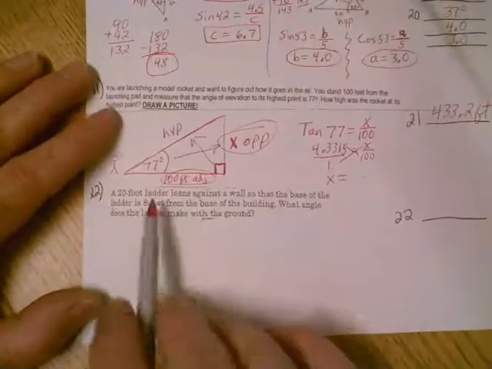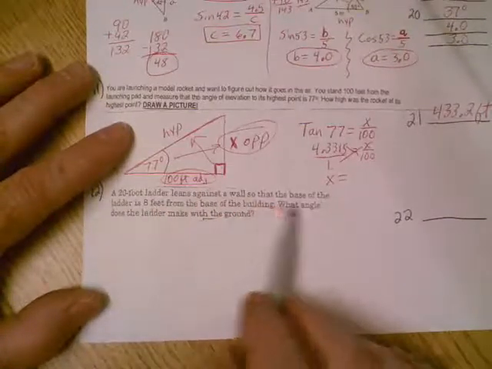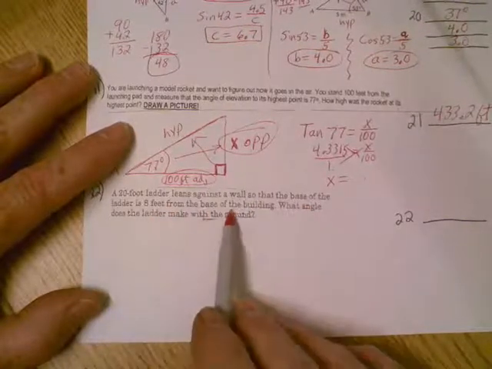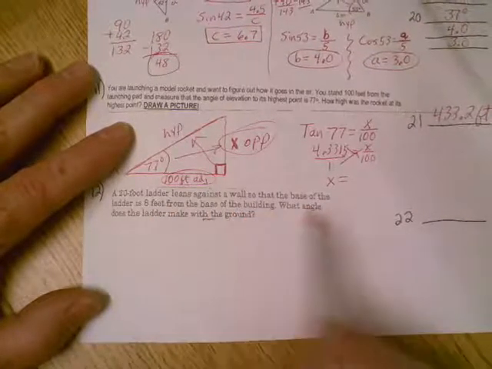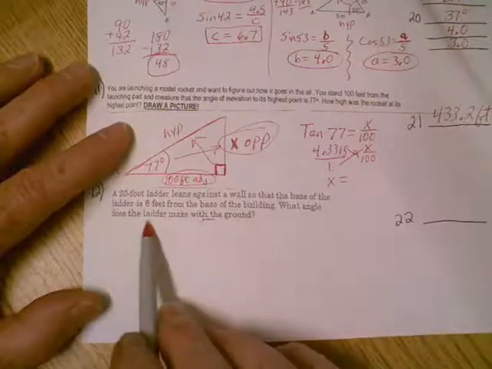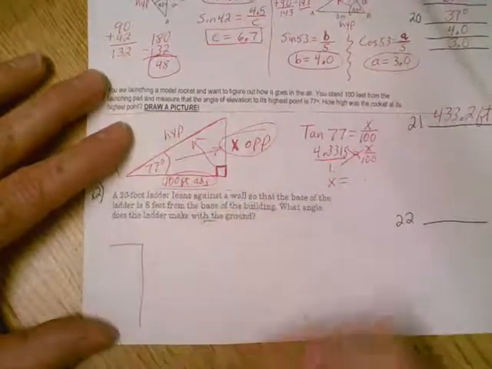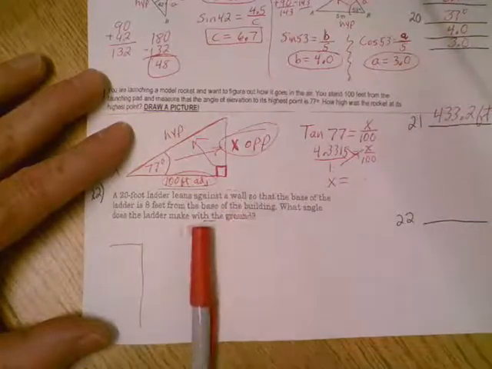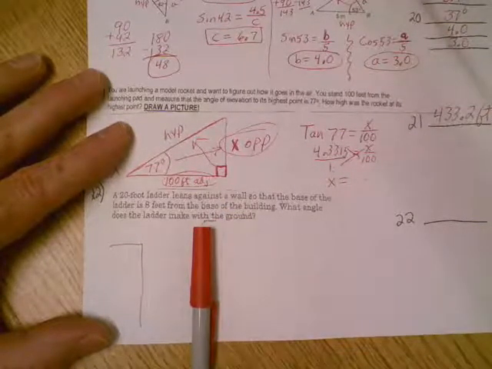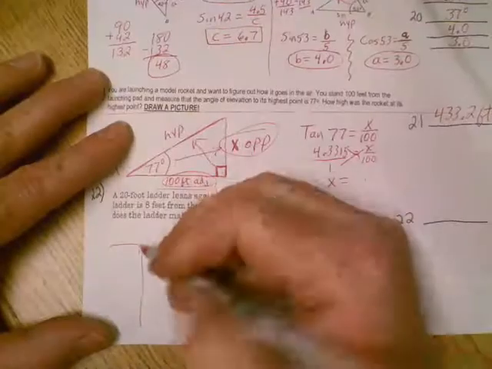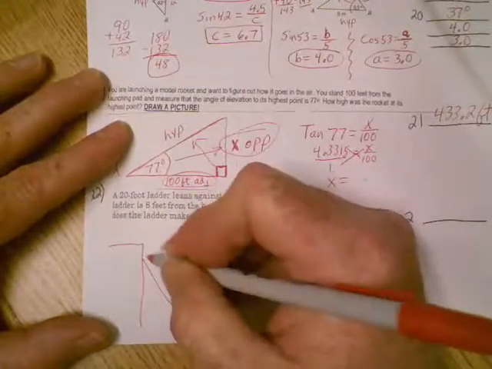Next one, a 20-foot ladder leans against a wall so that the base of the ladder is 8 feet from the base of the building, or from the wall. What angle does the ladder make with the ground? So you got your building here. Hopefully all of you know that your ladder is not going to stand like that pin right there. It's going to lean up against the wall. So your ladder leans up here like this.